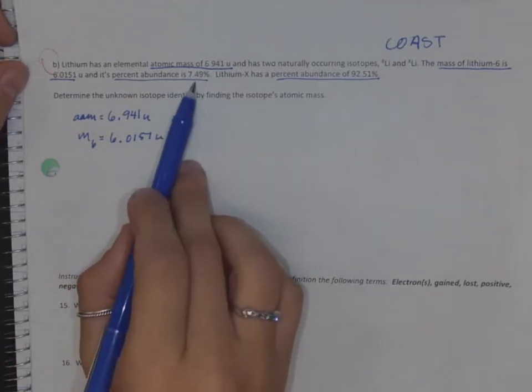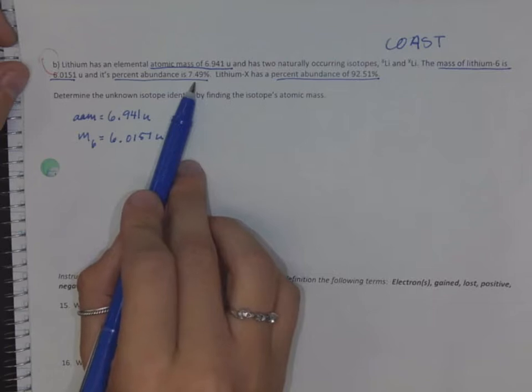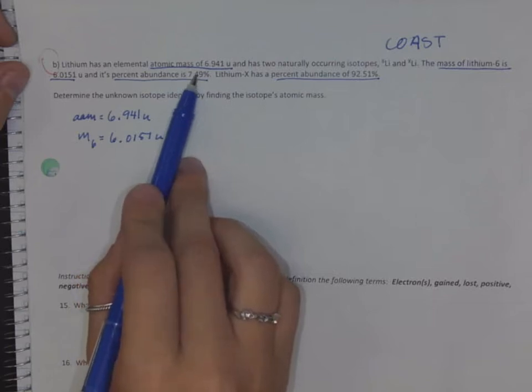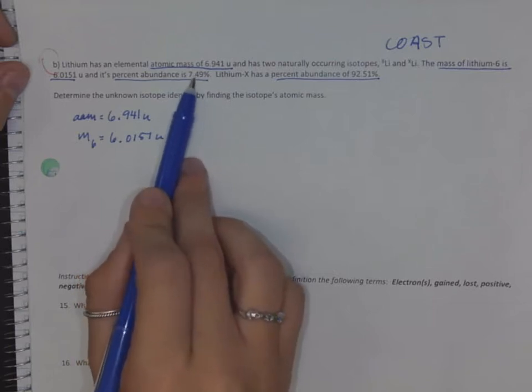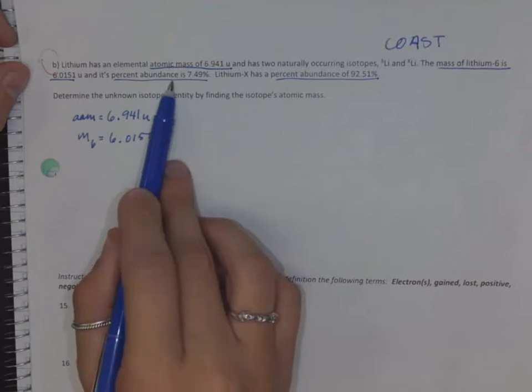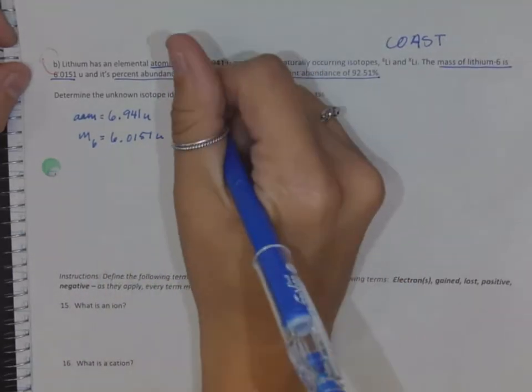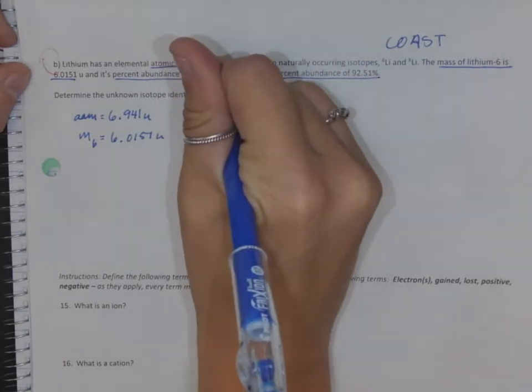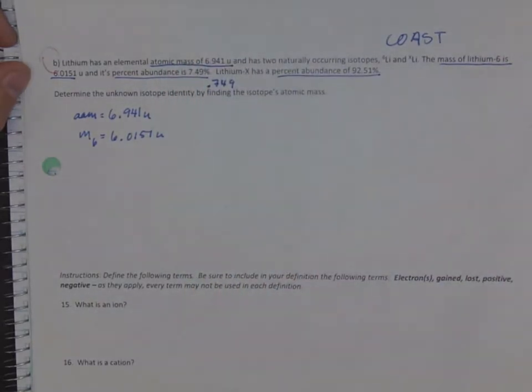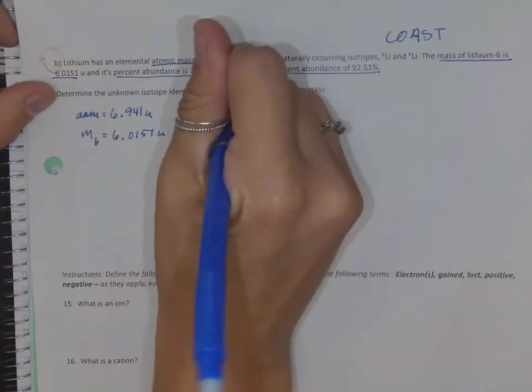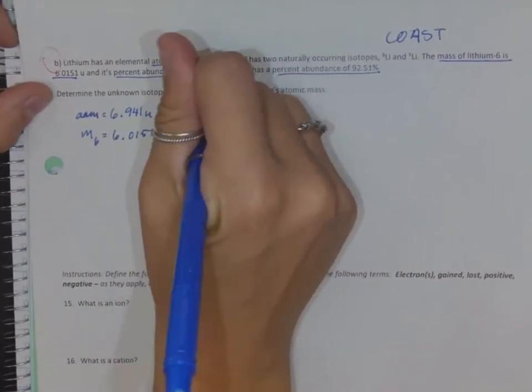Like to get that percent, we had to multiply it by 100, and so we want to divide by 100 or move the decimal to the left 2 times. This is a common mistake that students make. I have lots of students that tell me 0.749. Then if we divided by 10, that would be the case, but we needed to divide by 100. So we have to move that decimal 2 times.